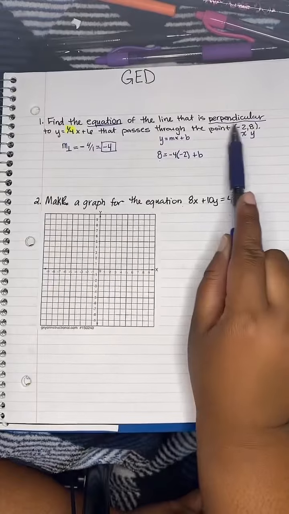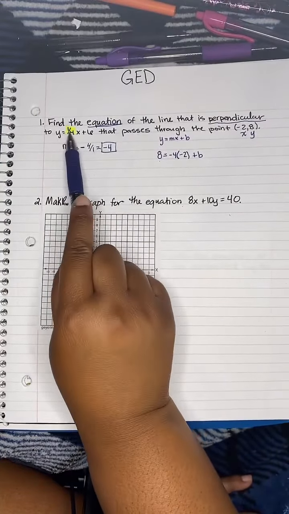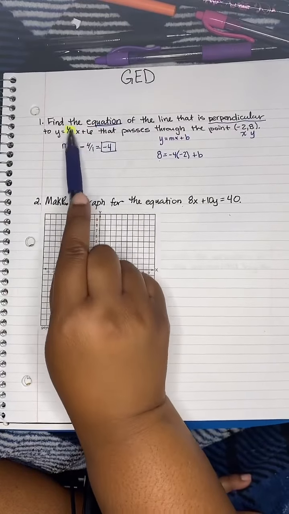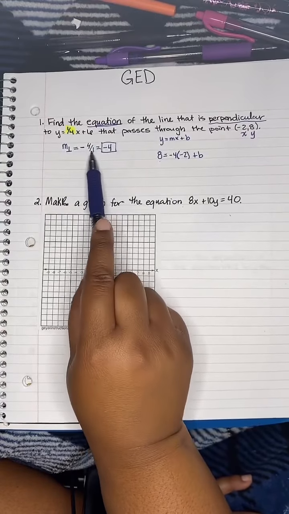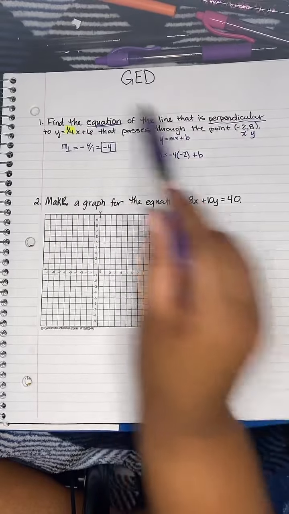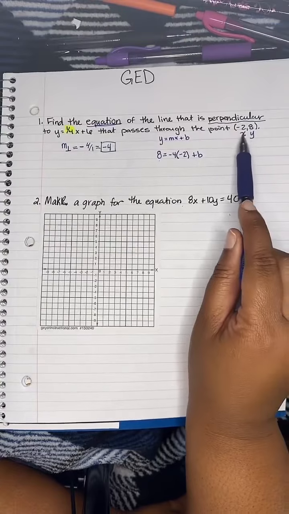I'm writing a perpendicular equation. How do I get perpendicular? I look at this slope. I go, if this is a positive, I make it a negative. Then I do the flip of this. So the flip of this is 4/1. Well, -4 divided by 1 is -4. I want an equation to go through this point. Remember, a point is always an X and a Y.